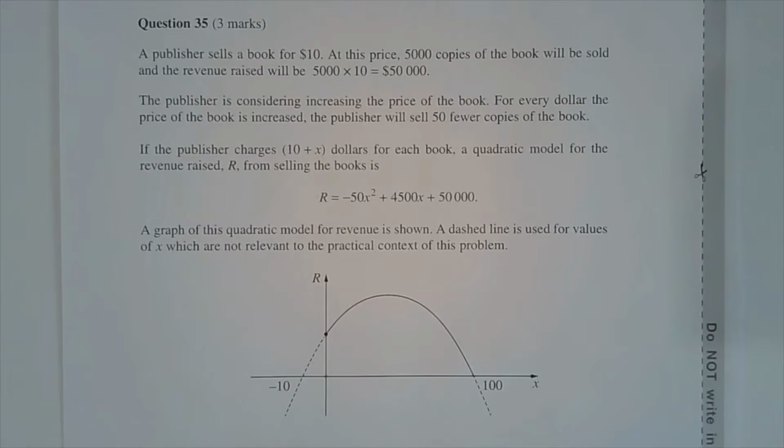Question 35. A publisher sells a book for $10. At this price, 5,000 copies of the book will be sold and the revenue raised will be 5,000 multiplied by 10 equals $50,000. The publisher is considering increasing the price of the book. For every dollar the price of the book is increased, the publisher will sell 50 fewer copies of the book.